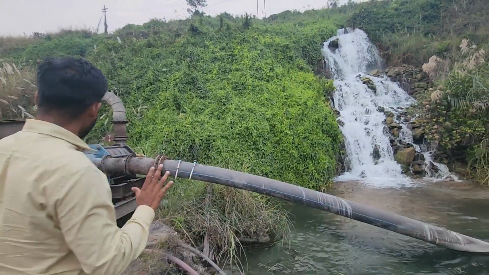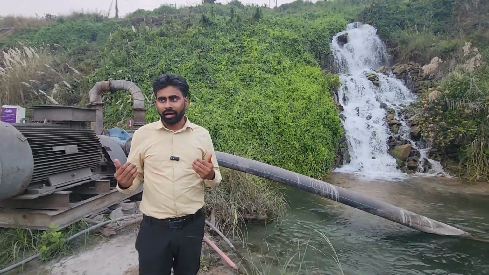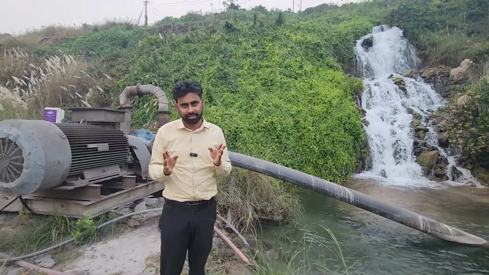This is a typical system. In this mine we have 10 pumps, and in another mine we have another 10 pumps. We are presently operating in 4 mines.